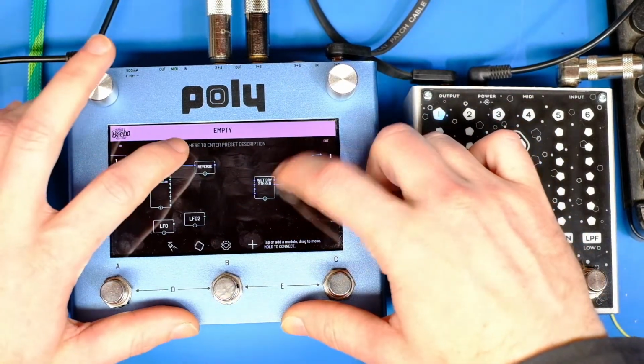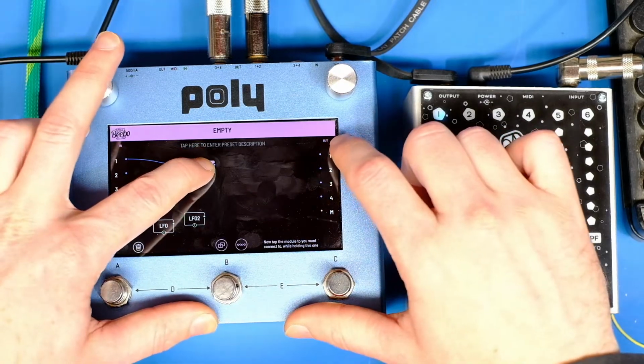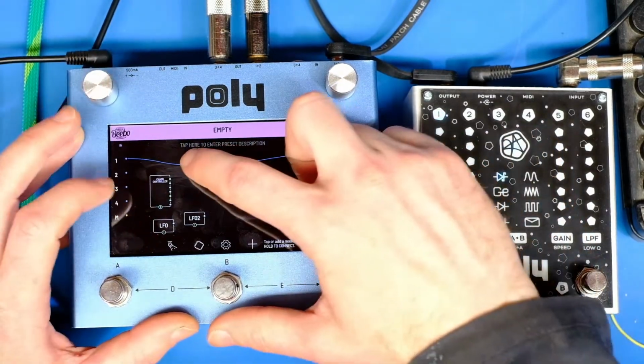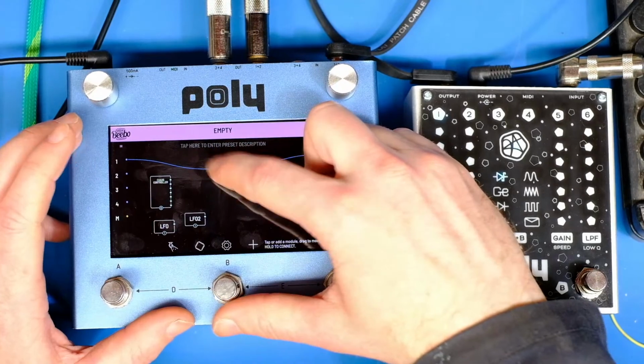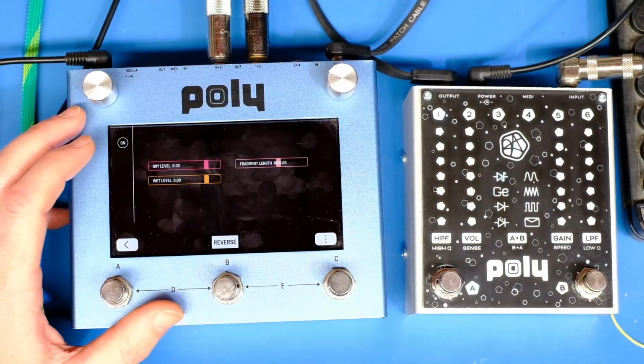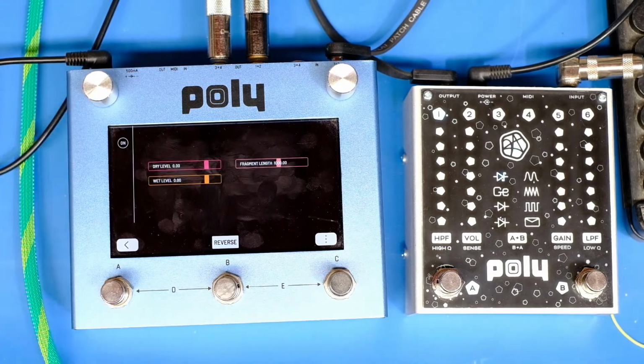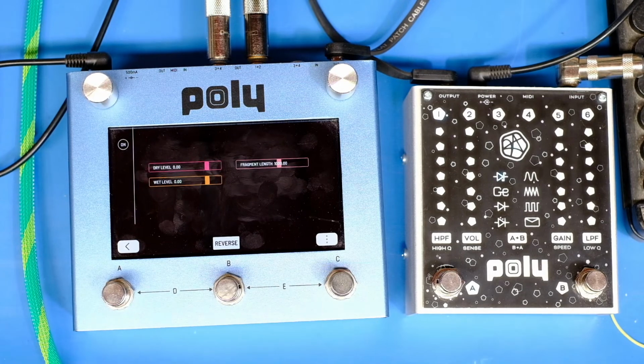All right, so we'll just, oh, we don't need this now. Let's connect that up. 1 to 3, just direct. Nothing else is connected up. Got our dry level and our wet level here. And the weird one is fragment length. So basically, it's going to grab sections of time and then reverse them. So if we just show you this as is.